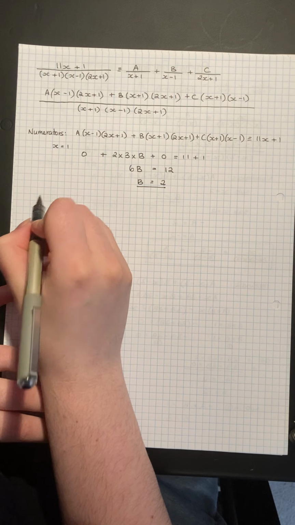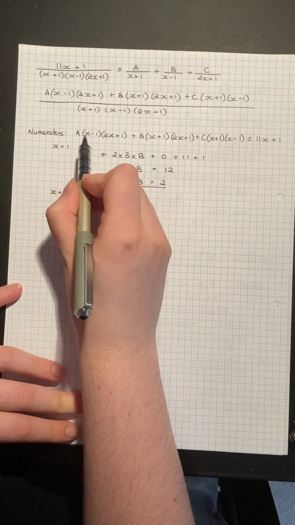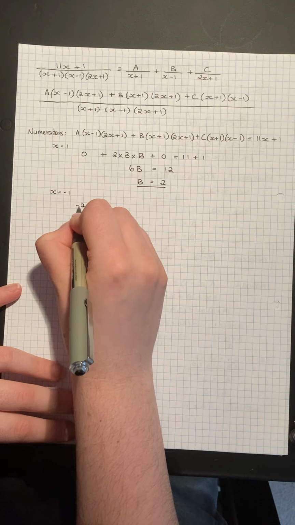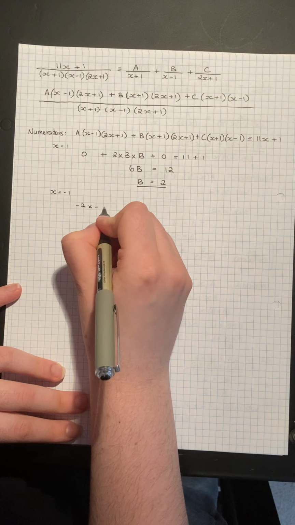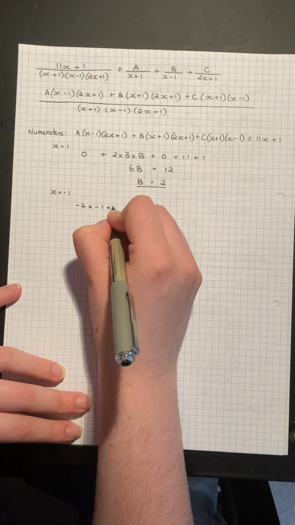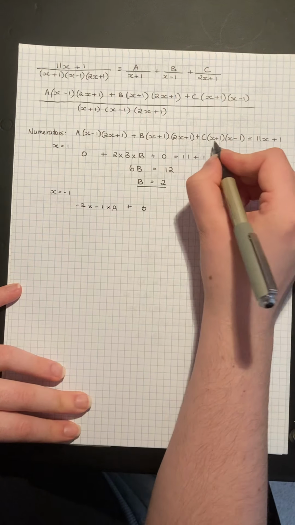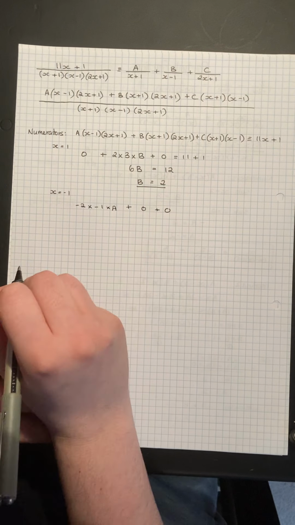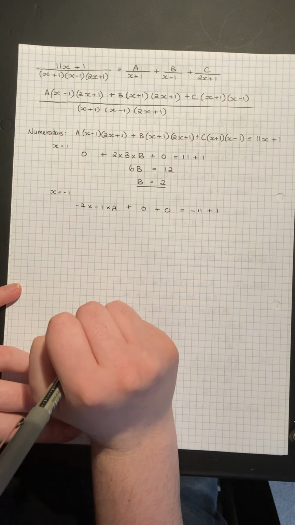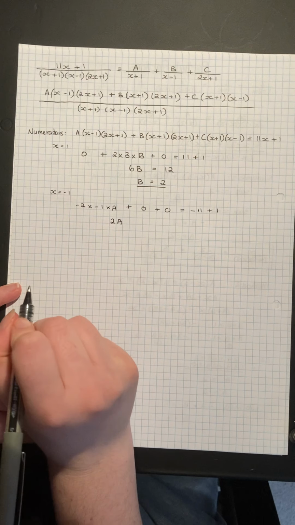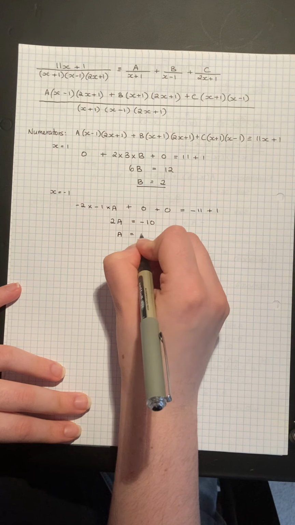Now let's have a look. What else could I substitute in? Well, I could substitute in x equals minus 1. That might help with something as well. So let's look here. That's minus 2, and that's going to be minus 2 plus 1, which is minus 1, times a. Then minus 1 plus 1, that's going to be 0, so that term is going to disappear. Here again, we've got minus 1 plus 1, so that term is going to disappear. And then on the other side, we're going to have minus 11 plus 1. So simplifying that, we have 2a, because the negatives cancel there, equals negative 10. So a equals negative 5.